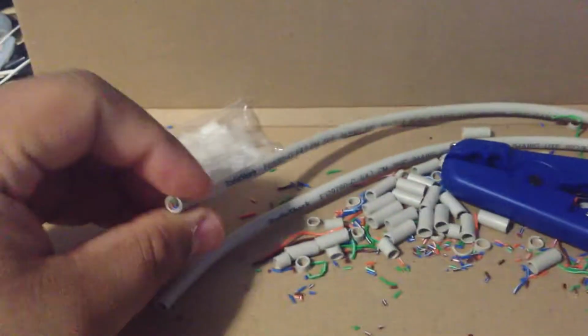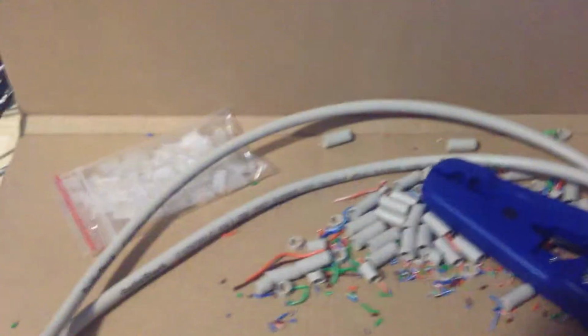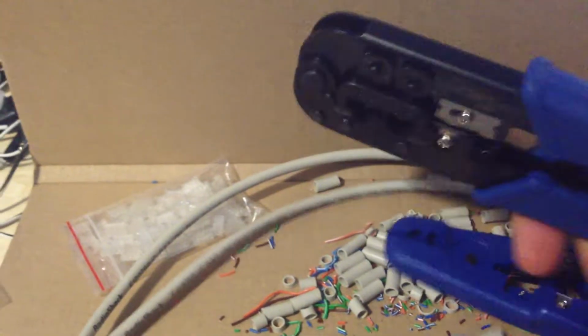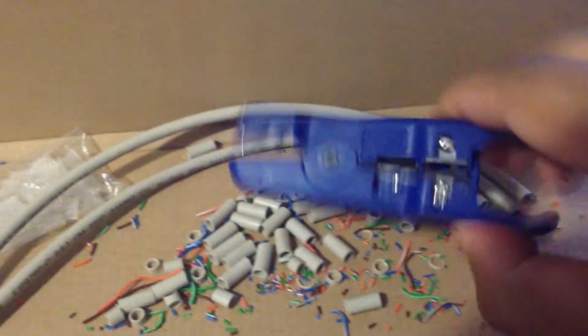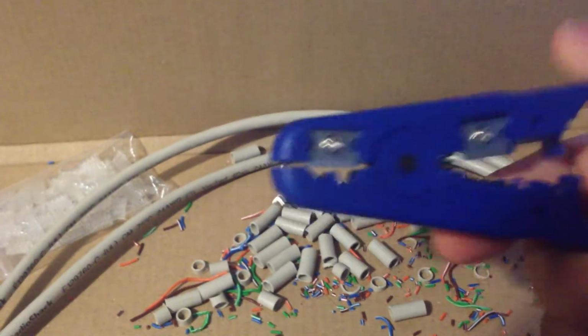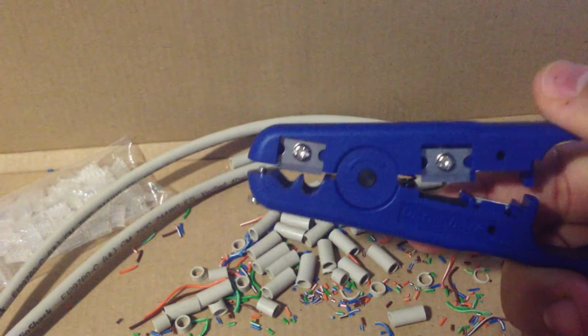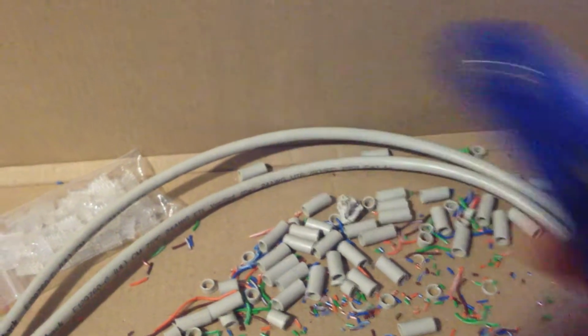So here I cut the cable, right? So you cut the cable. I have some tools here, and I have my crimper, so you can crimp the cable on the end. And I have this, which is just to cut the cable and splice it. Okay, so I'm going to show you guys real quick.